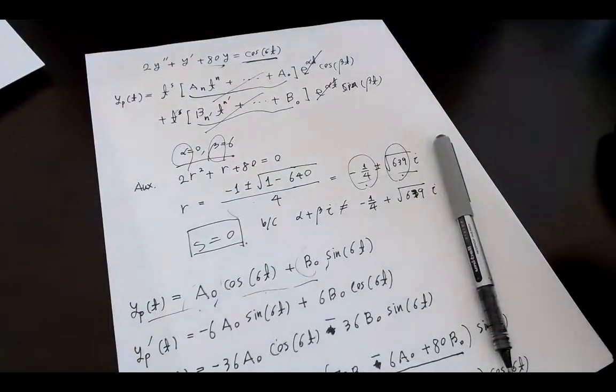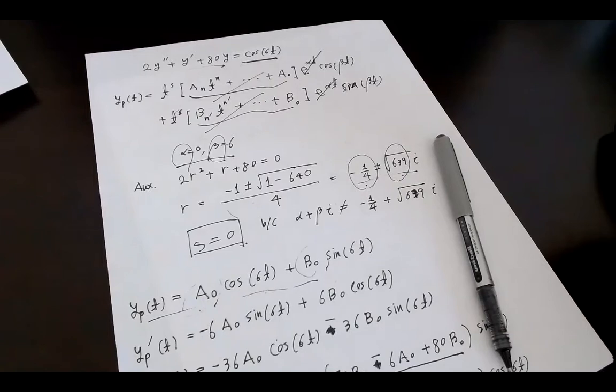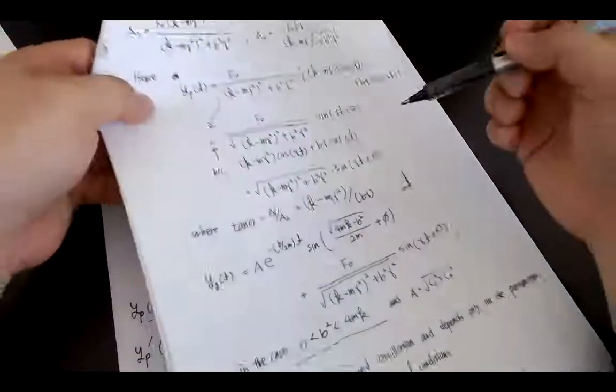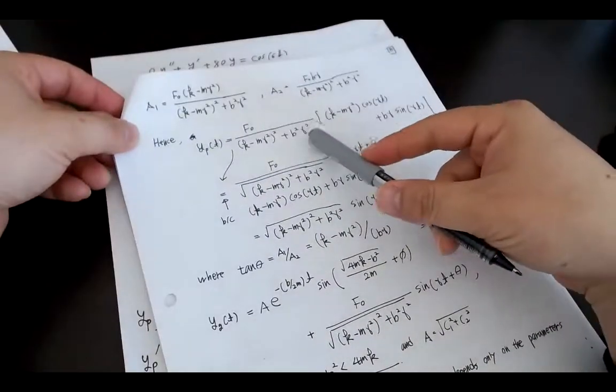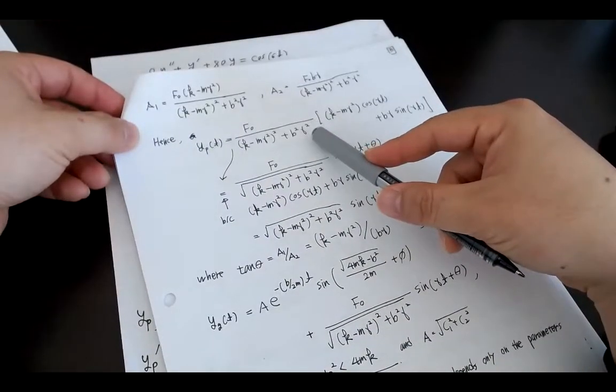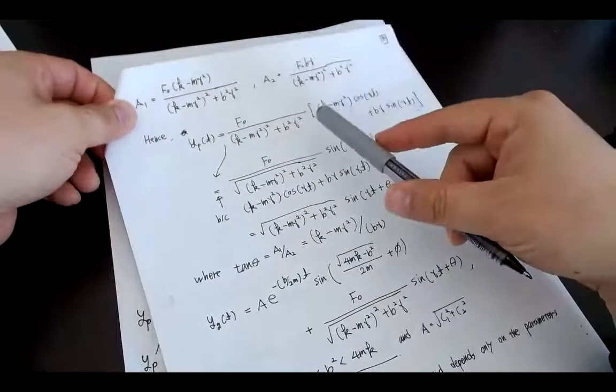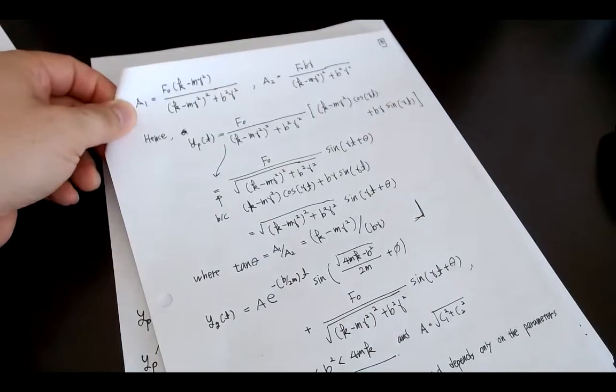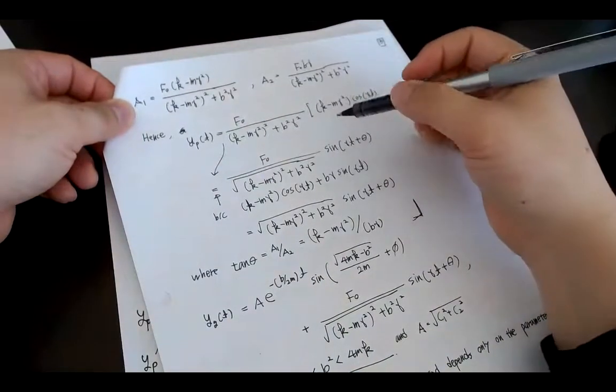By the way, when I covered 4.10, I gave you the formula of the particular solution of that kind of non-homogeneous differential equation, the mass spring system with forced mechanical vibration.